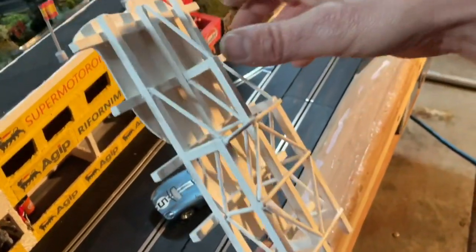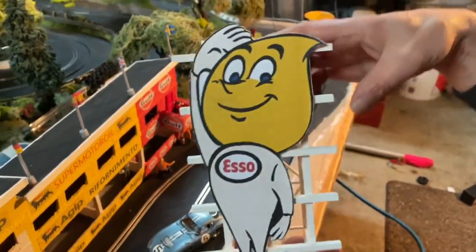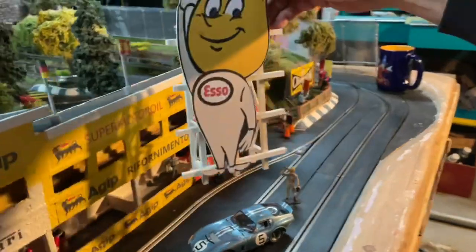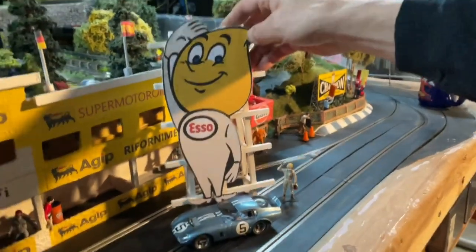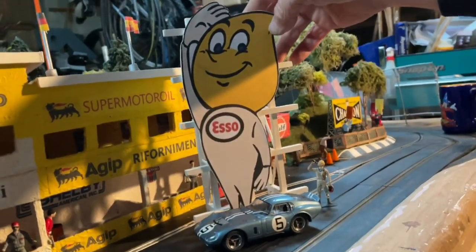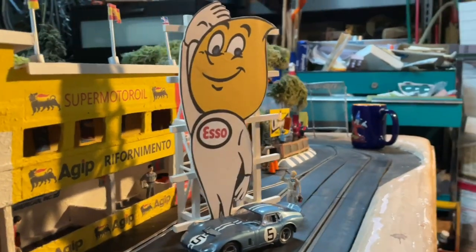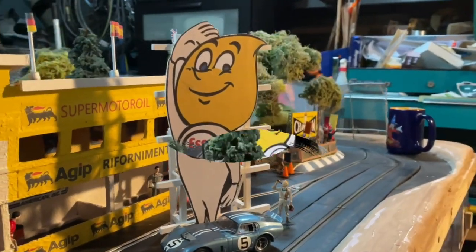So what we'll do with this guy is let's set it down here, and you can see the relation to the other stuff on our layout. And there we are. So looks pretty good.